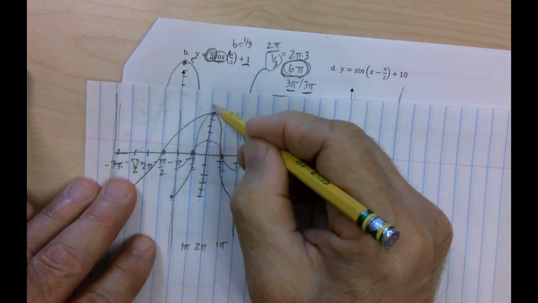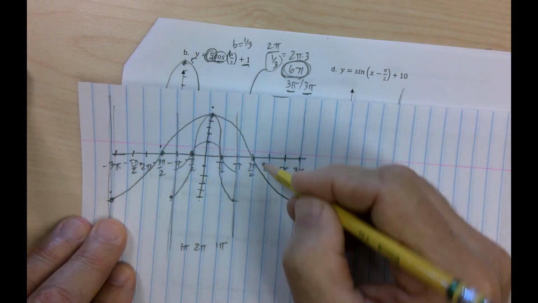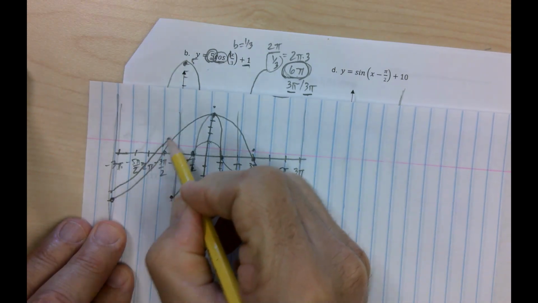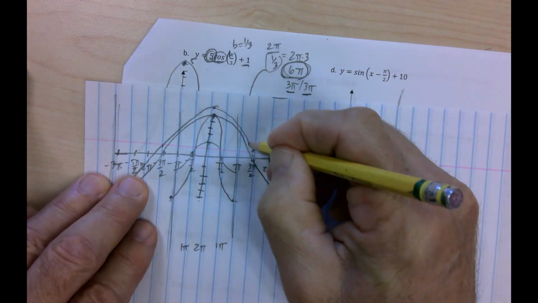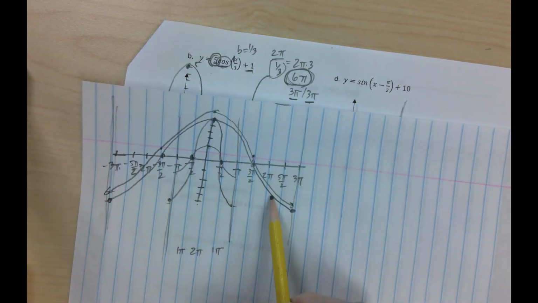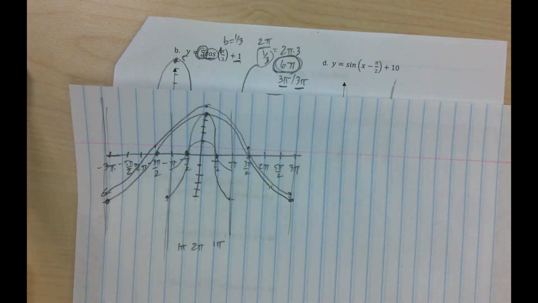So we move it up 1, up 1, up 1, up 1, up 1, and then our grand finale is there. And there's no way we're fitting more than one period on this, or one cycle. So we're just going to stop right there, call her good.